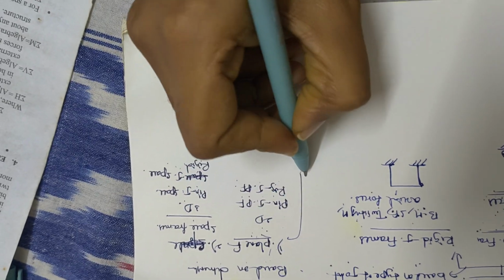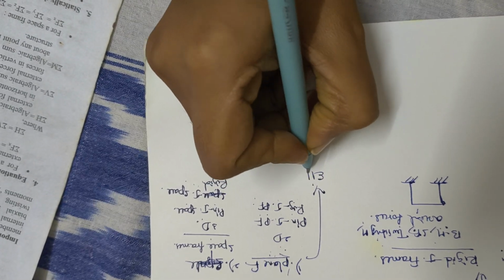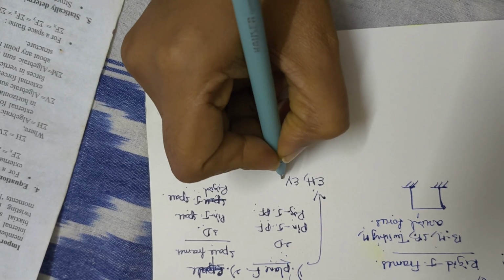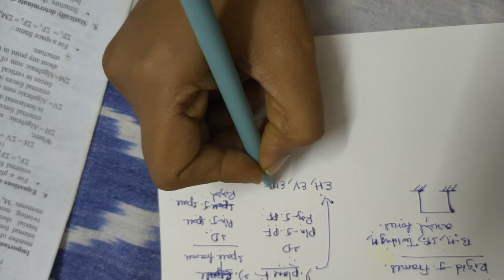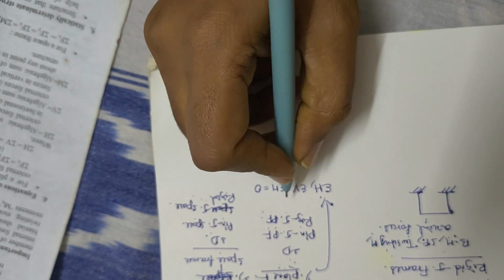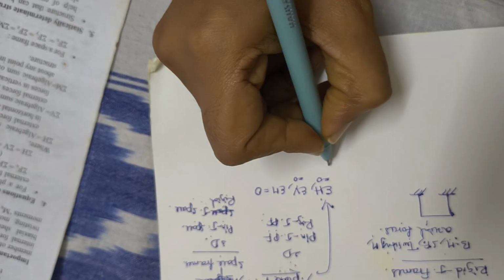Next, in plane frames, the equilibrium equations along the h direction, along the y direction, and along the rotation direction are all 0. Sigma h equals 0, sigma v equals 0, sigma m equals 0.